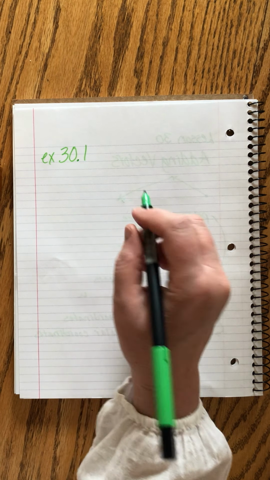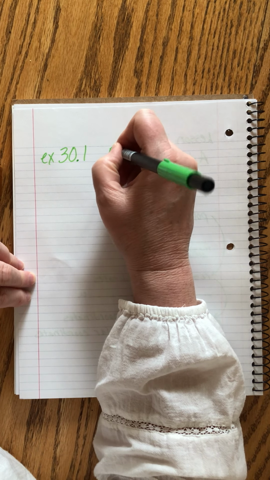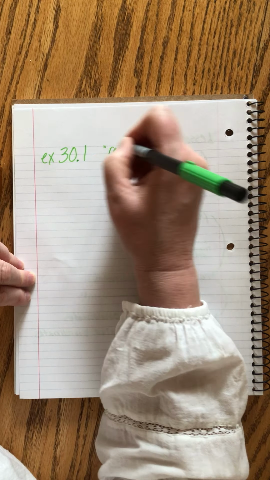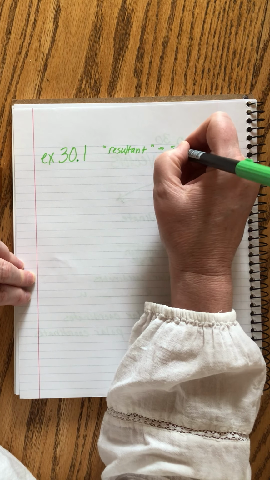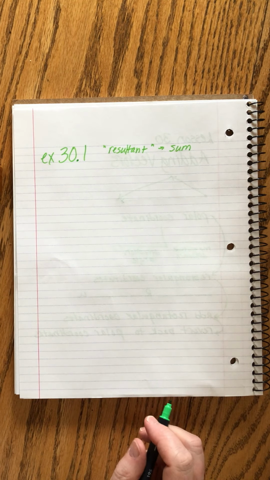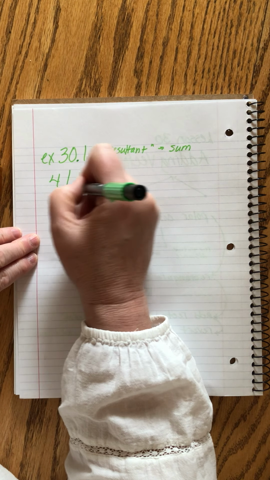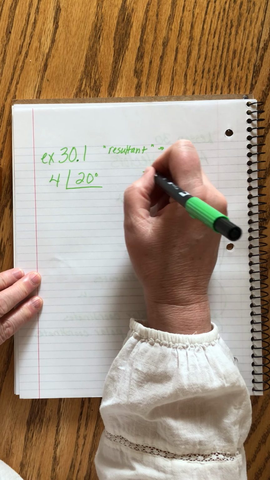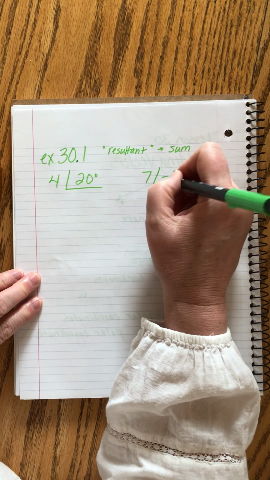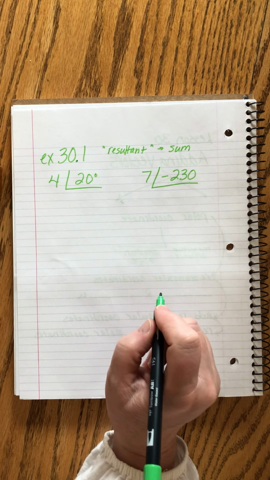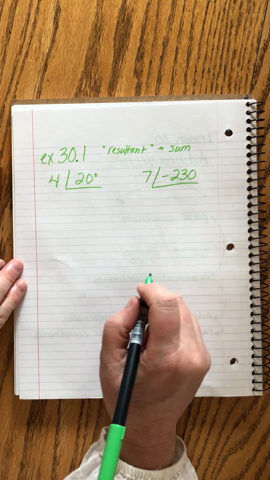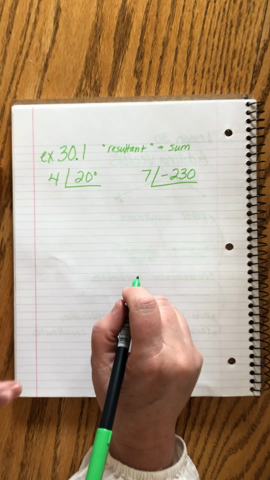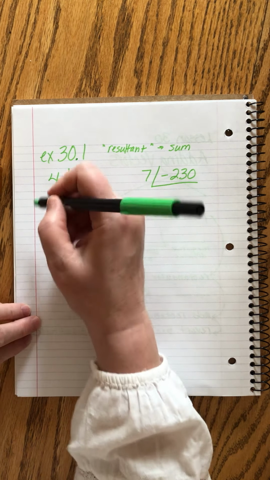Find the resultant, okay? Resultant means the sum of 4 at 20 degrees and 7 at minus 230 degrees. Okay, so the first thing we're going to do is convert to rectangular. And the way that we do that is by drawing the triangles.